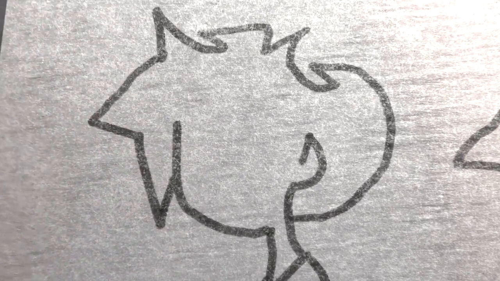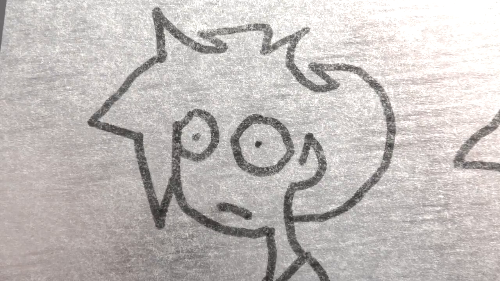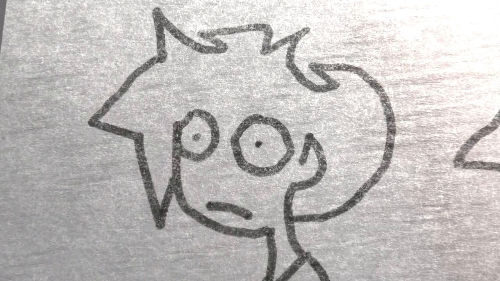Another one that's fun to play with is if you want him to look surprised or really alarmed, you draw the eyes larger than usual and try to make the pupils really small, and somehow that does it.